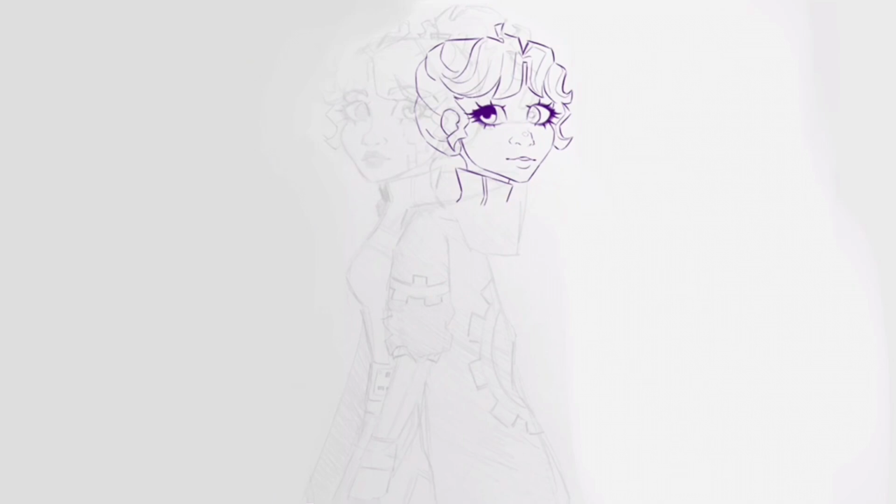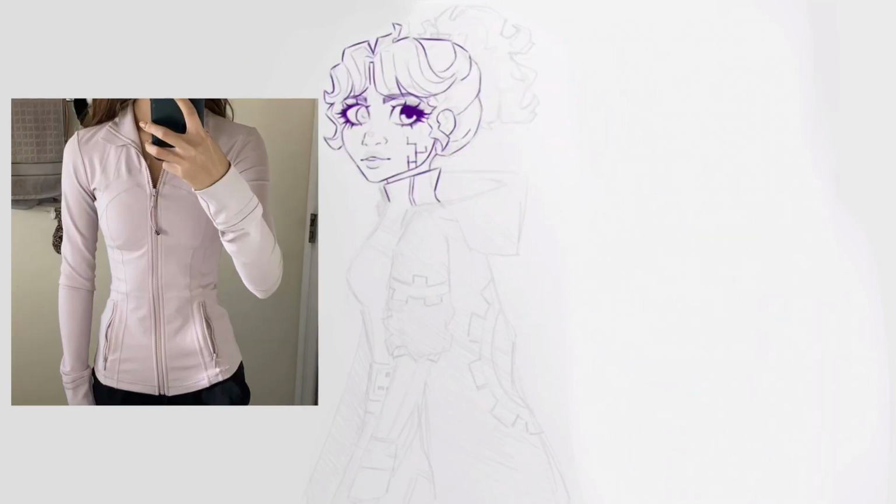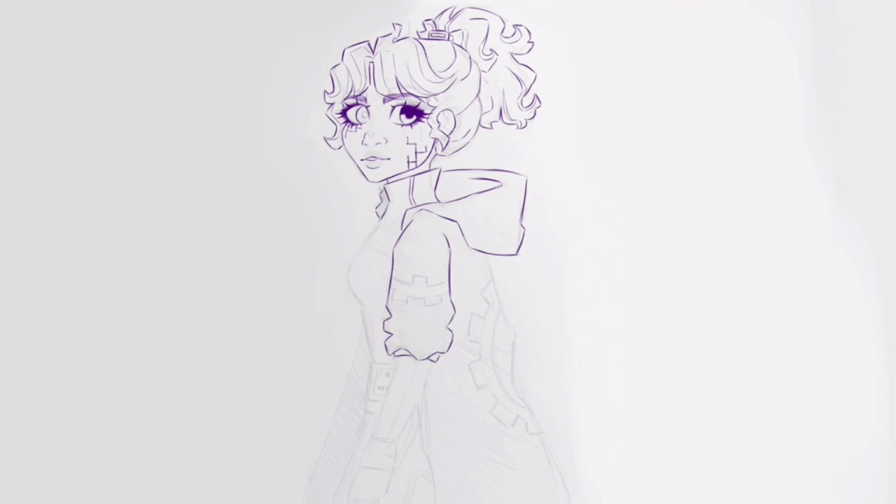Second of all, I knew that I wanted her to be wearing something inspired by this. The shapes are just very sci-fi. I don't know why, it's just giving me those vibes. I've seen it before and I knew that's what I wanted to do.